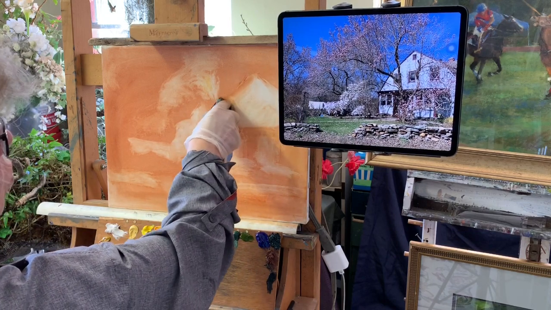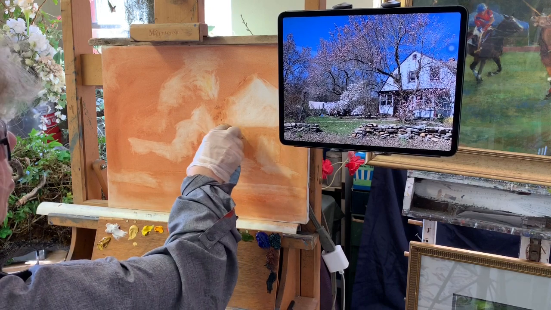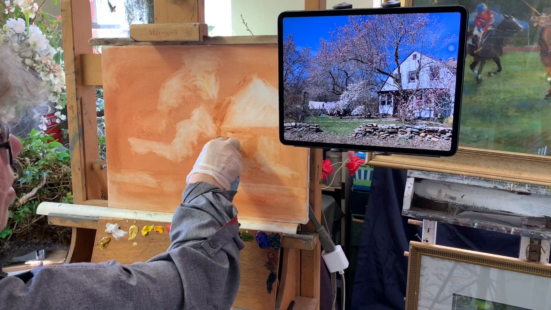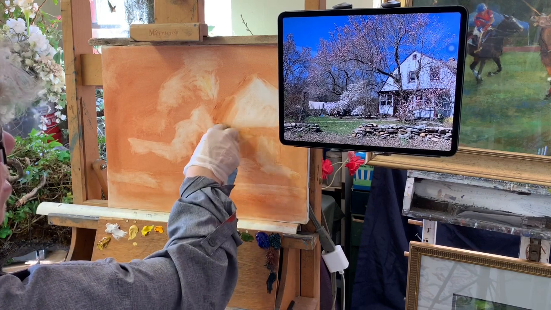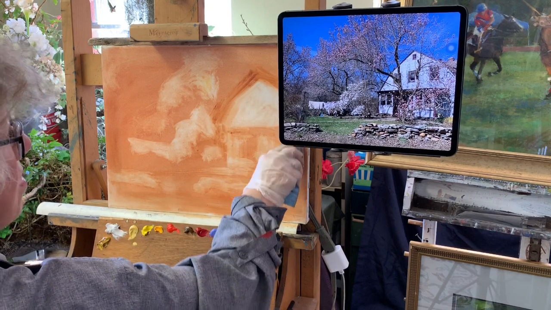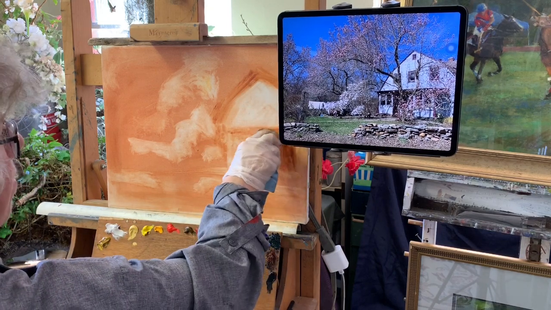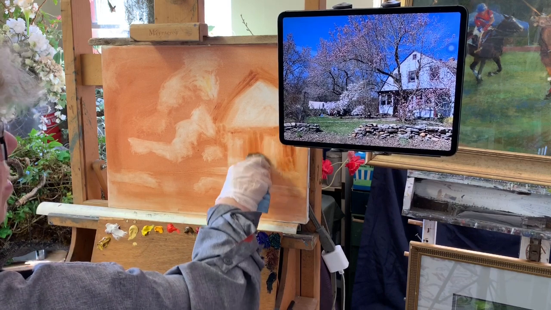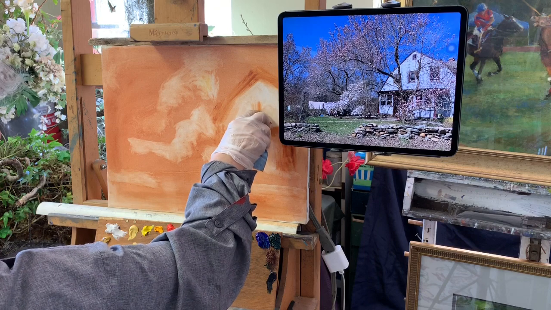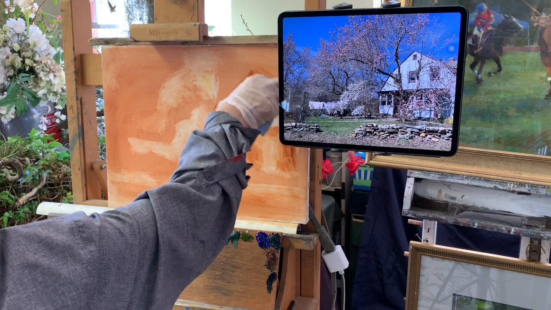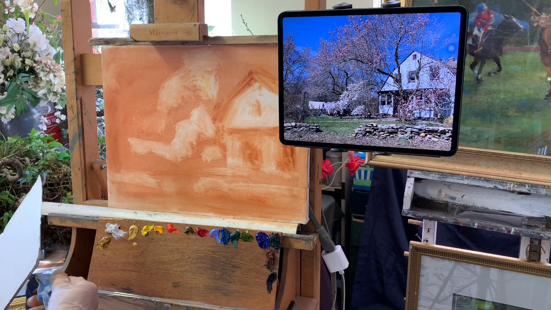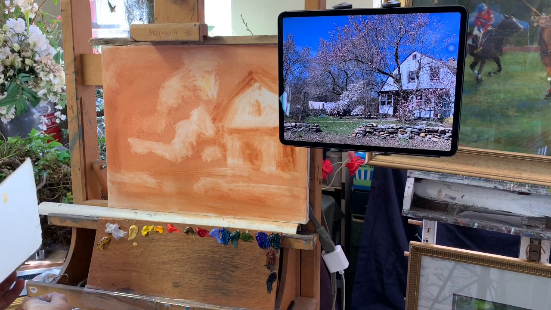So now after erasing, I can also put value back in. I'm still aware that I don't have the right shape on the top of this. They're a little bit better. So just seeing what I can do from large to small shapes. Now I'm working on a little bit smaller shapes, and always trying to see where things are.